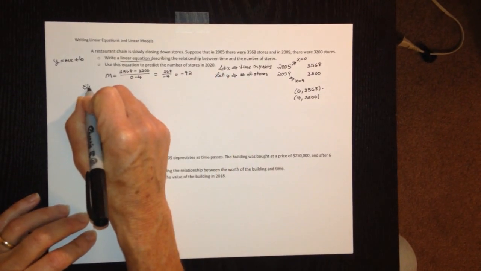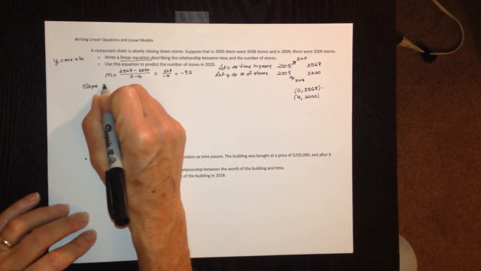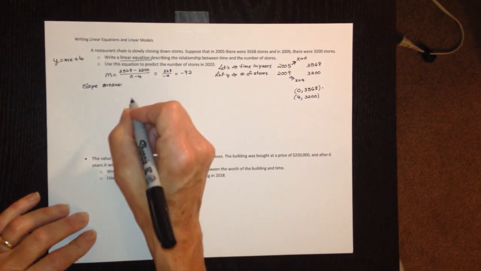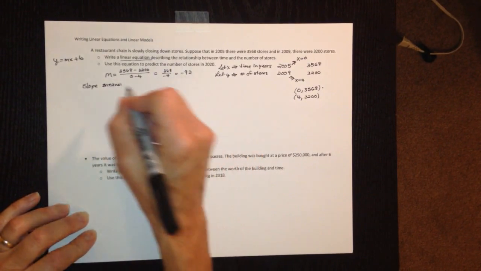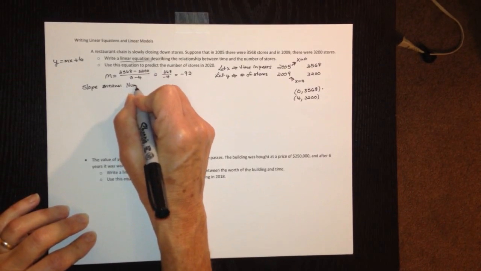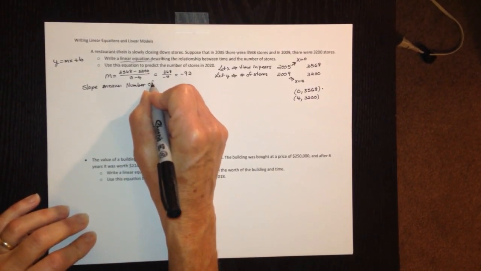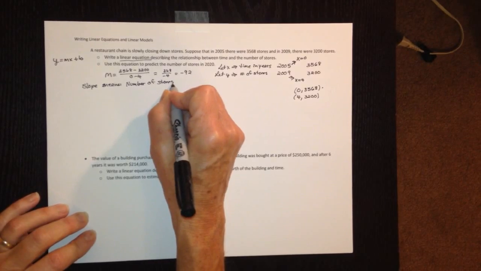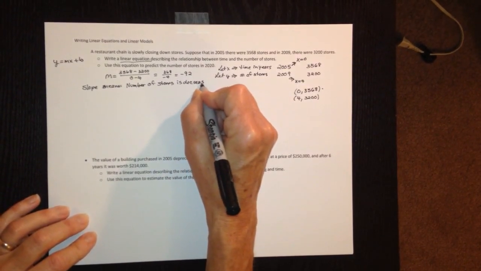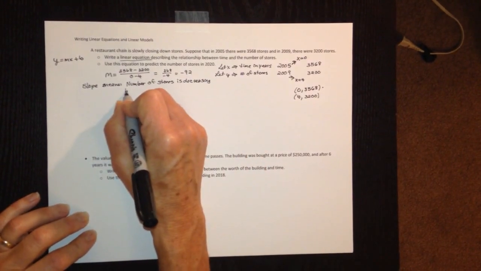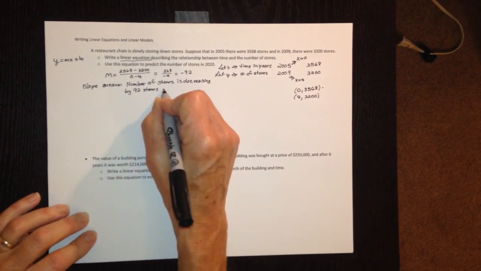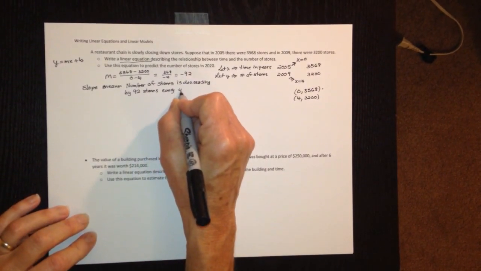This is what the slope means. The slope means that the number of stores is decreasing, that's because we have a negative, is decreasing by 92 stores every year.